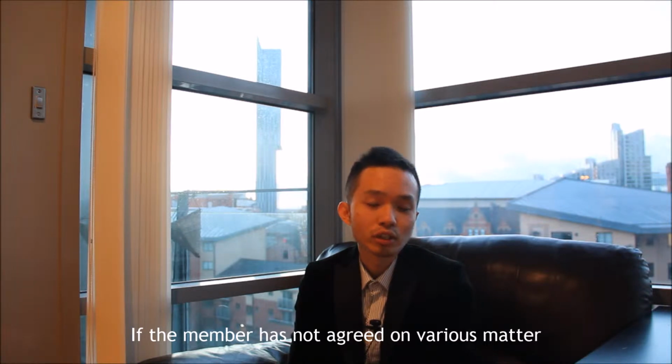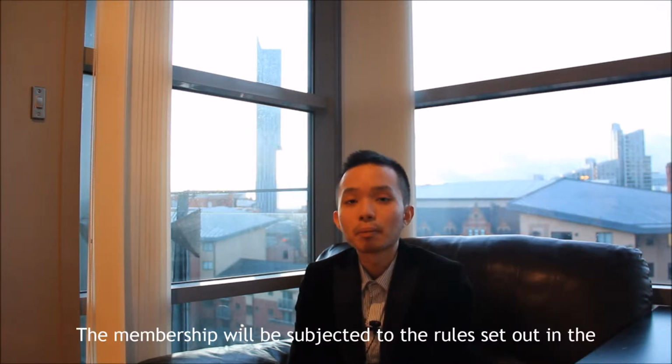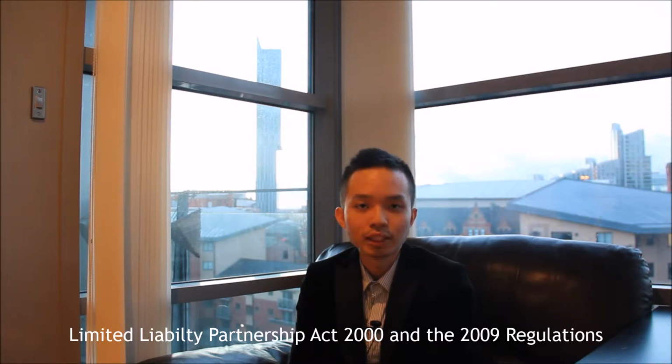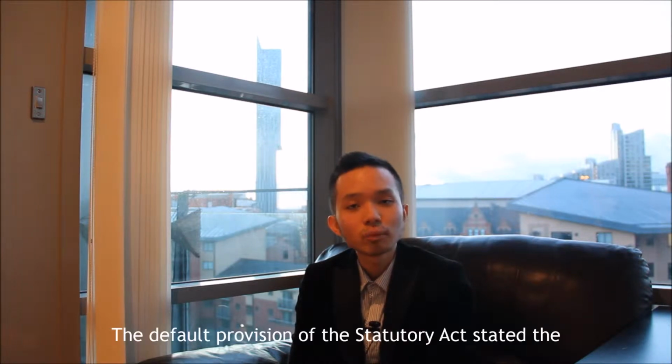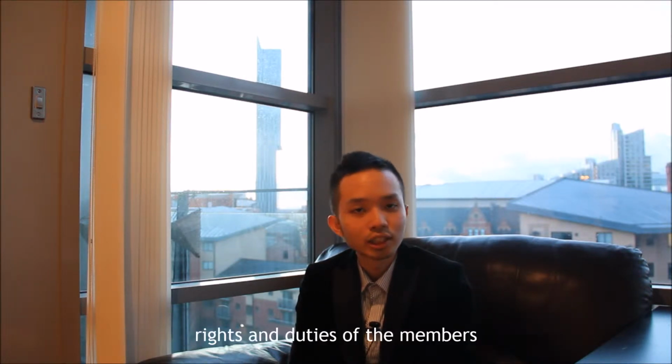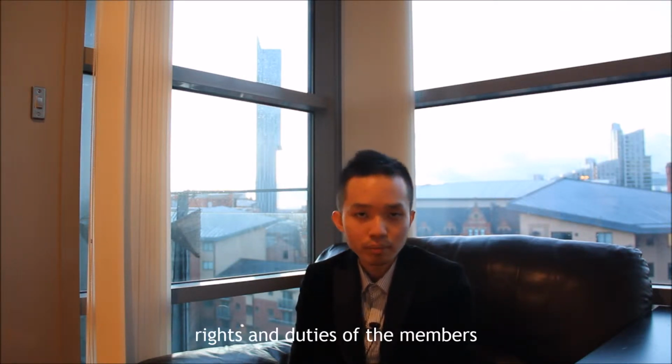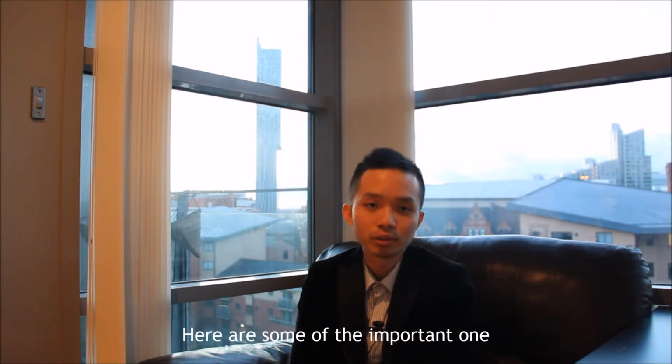If the members have not agreed on various matters, the membership will be subject to the rules set out in the Limited Liability Partnerships Act 2000 and the 2009 regulations. The default provisions of the statutory act state the rights and duties of the members. Here are some of the important ones.